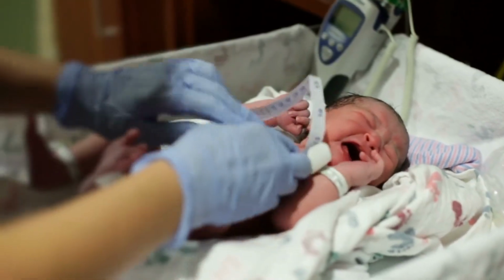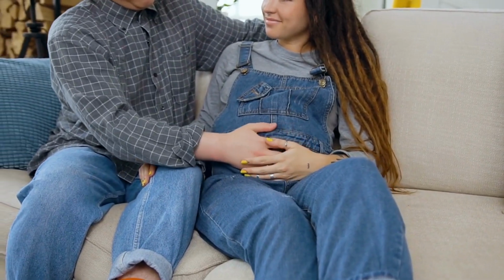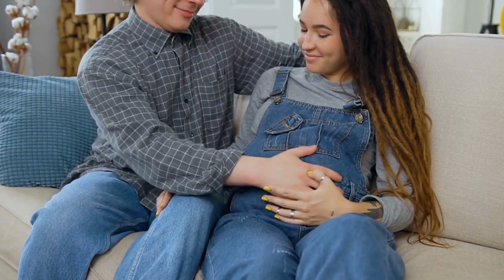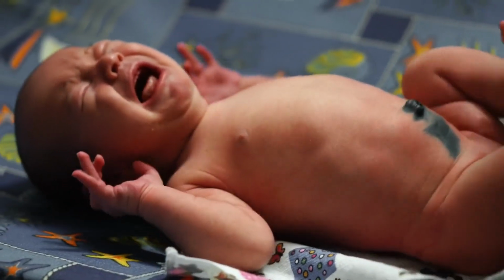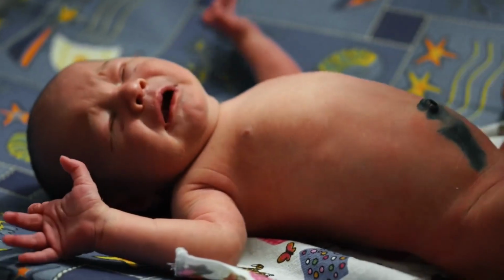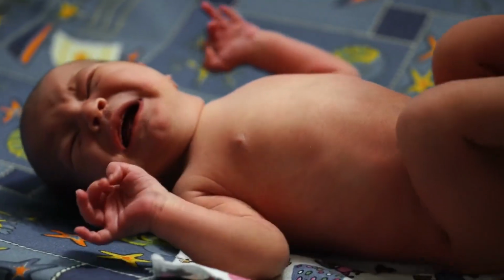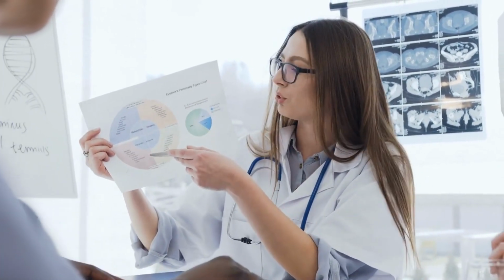Health status of cesarean-born children. While most children born by C-section are healthy, some research suggests they may have slightly higher risks for certain health issues later in life, such as asthma and obesity. These children may also have a lower diversity of beneficial bacteria in their guts due to bypassing the birth canal, which could affect their immune system development. However, these are areas of ongoing research, and it's important to remember that many factors influence a child's long-term health.